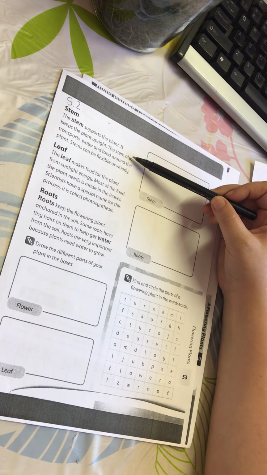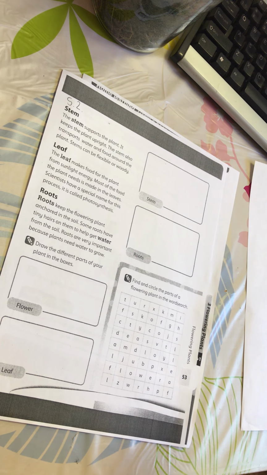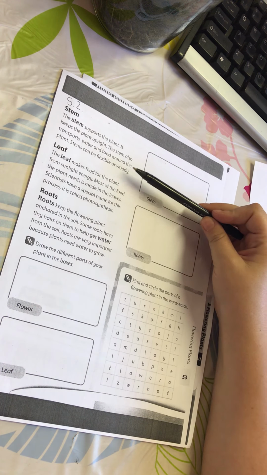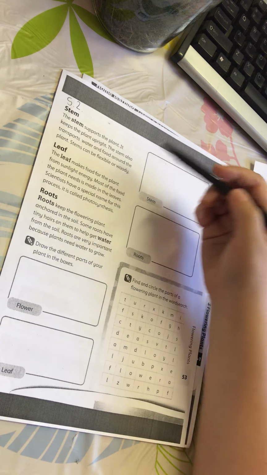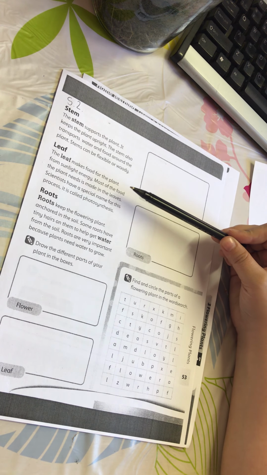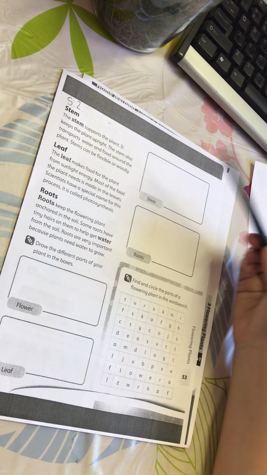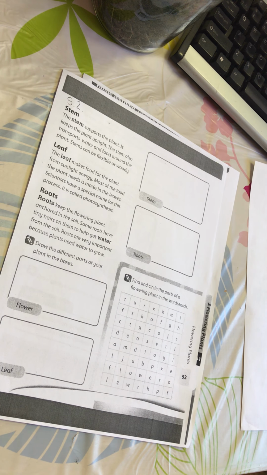The stem supports the plant. It keeps the plant upright, and the stem also transports the water and the food around the plant. They can be flexible or woody. It depends on what plant you have. The leaf makes food for the plant from the sunlight energy, which is why they need sunlight. Most of the food that the plant needs is made in the leaves.